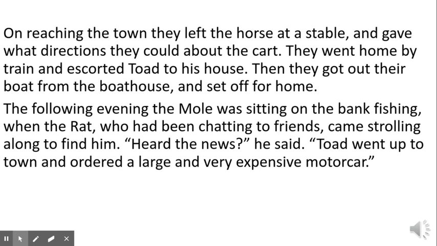So what do you think is going to happen next? Toad with his motor car. We'll find out when we meet again to hear more of the story.